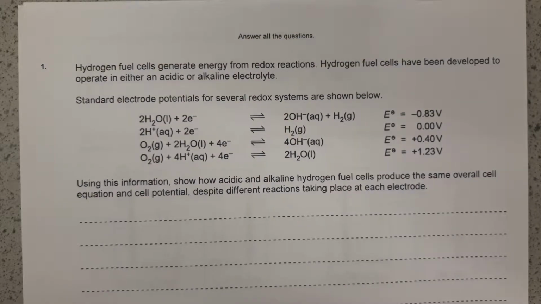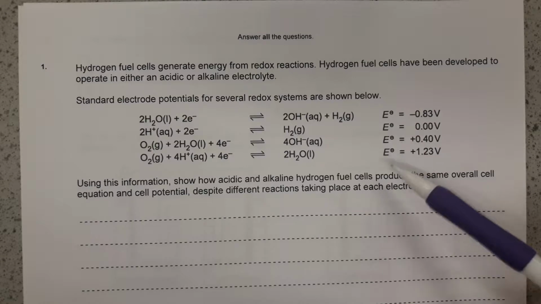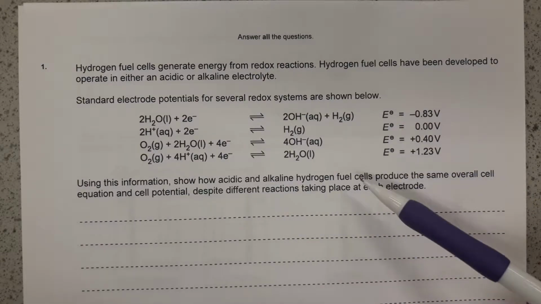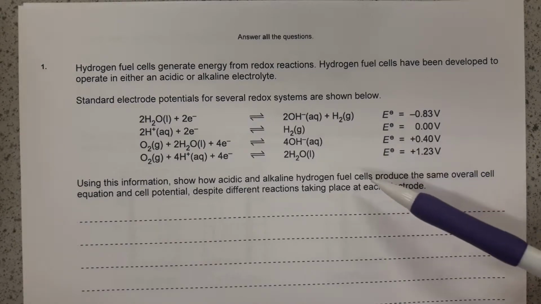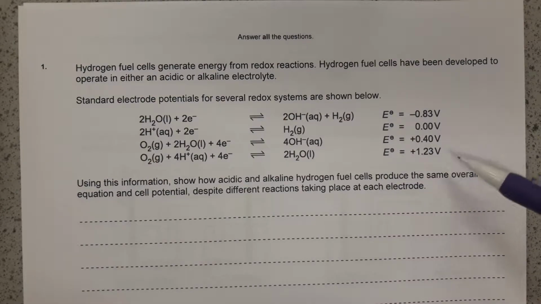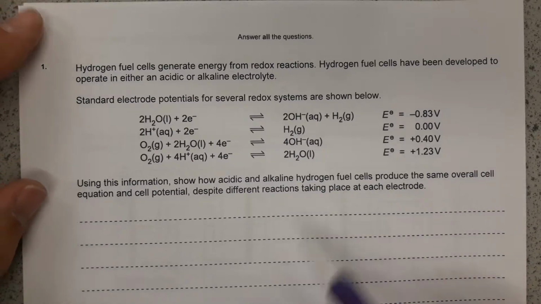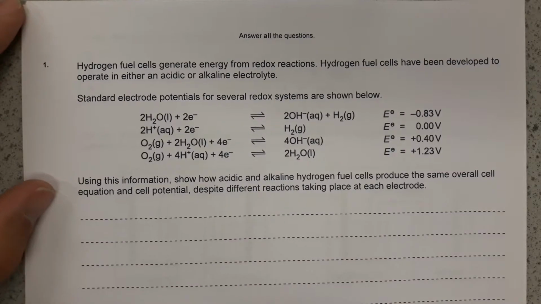Okay, this question is about fuel cells. As you can see from the equations there, you've got four half equations. Two of them relate to the acidic fuel cell, and two of them relate to the alkaline fuel cell. The question asks: using the information, show how acidic and alkaline hydrogen fuel cells produce the same overall cell equation and cell potential, despite different reactions taking place at each electrode. 4 marks for this.